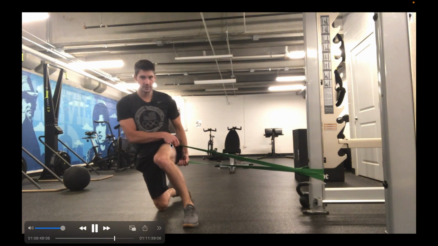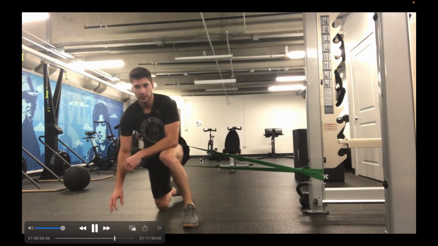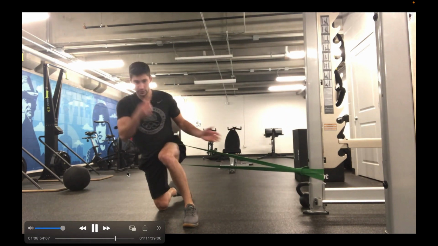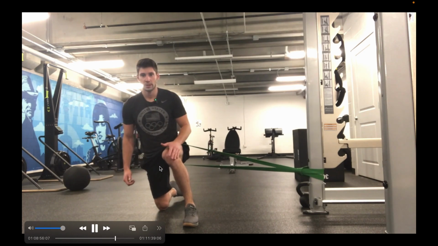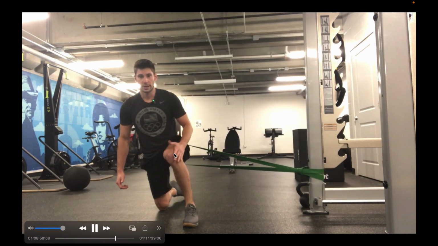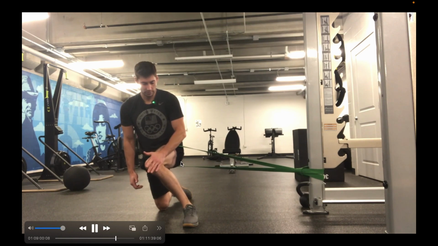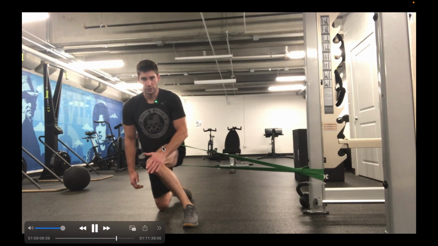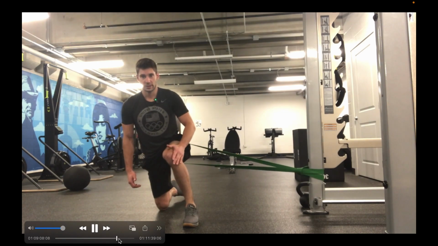We're getting that band as high up in the groin as we can. A ton of tension through the band. You're going to be working really hard not to go flying in the direction the band is pulling you. And then what we do from here is we're going to kind of work on opening and closing the knee. We can even use our hand to help close, building in some internal rotation into the hip, and then let it open up. And we can work into different positions as we do this.